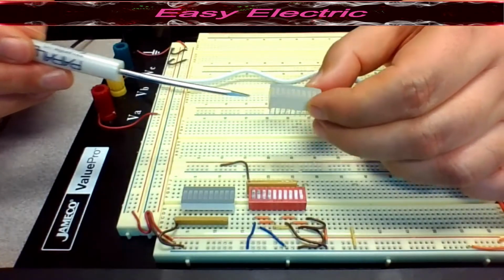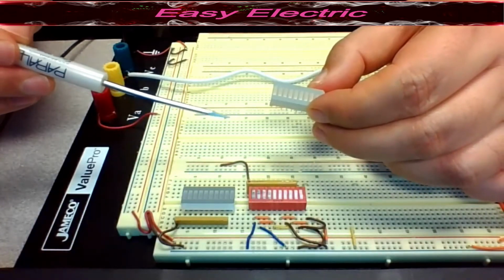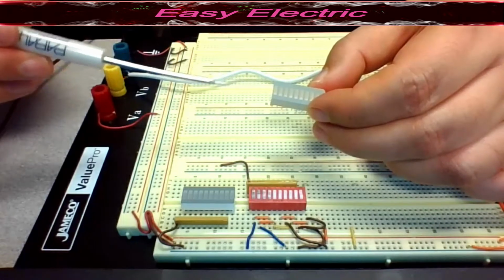For knowing which side is the anode and which side is the cathode, you can put a small resistor in series with the power supply.